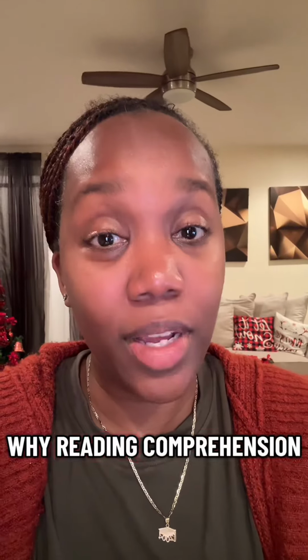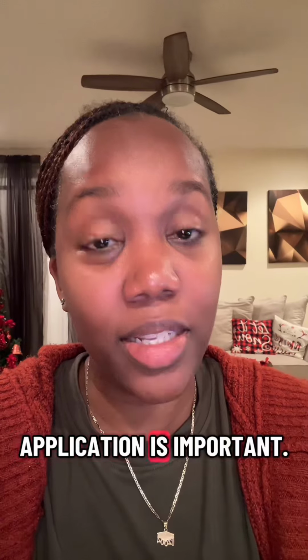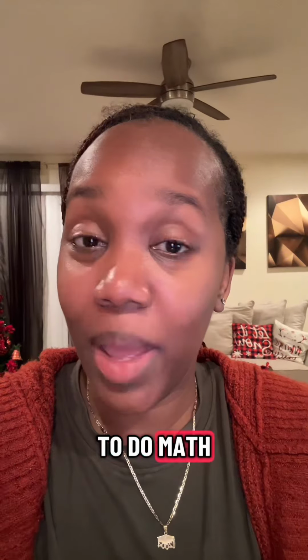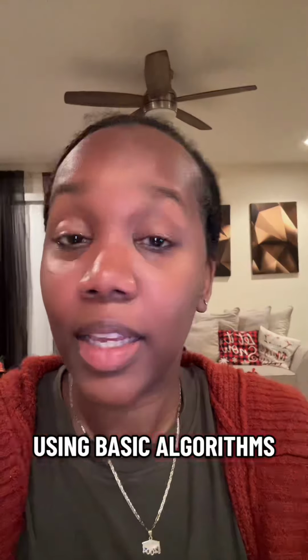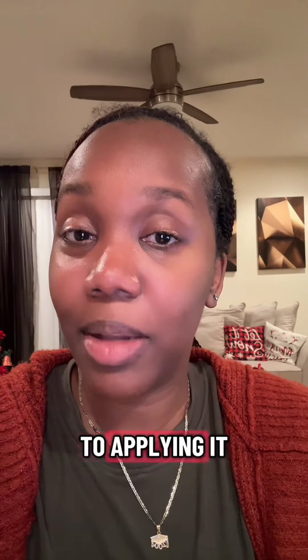And this is why reading comprehension skills with math application is important, because knowing how to do math using basic algorithms can be tricky when it comes to applying it to word problems.